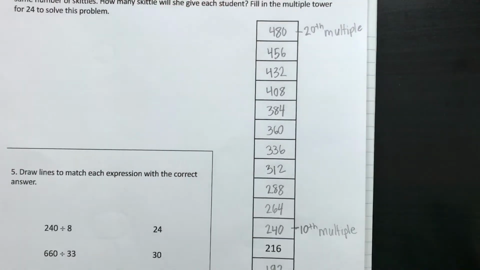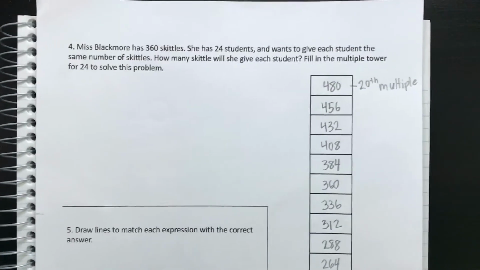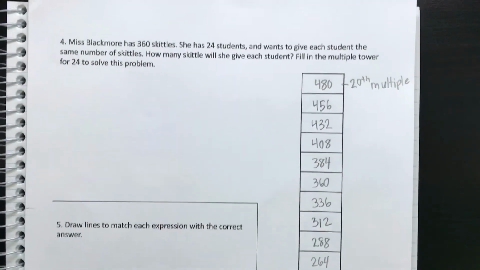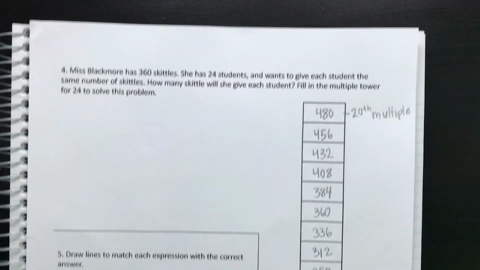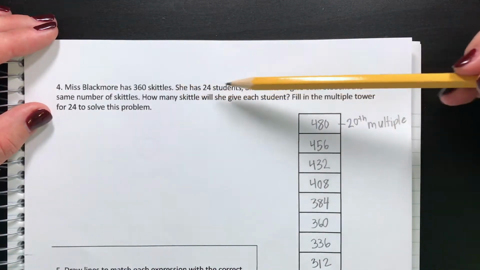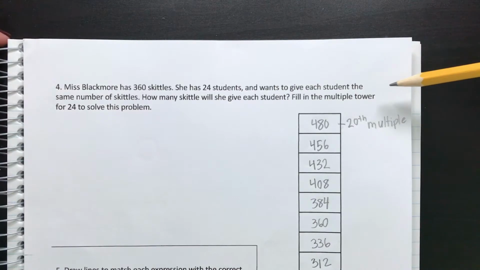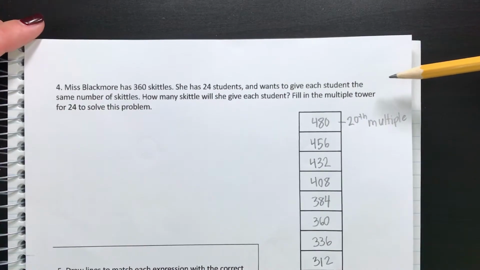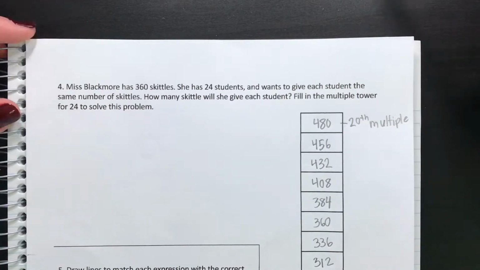So now our tower is completely filled out, and that was part of our task in this problem. So we're done with that. And now we're going to use it to help us figure out this problem. So again, Miss Blackmore has 360 Skittles, and she has 24 students, and she wants to give each student the same number of Skittles. So how many will she give each student?